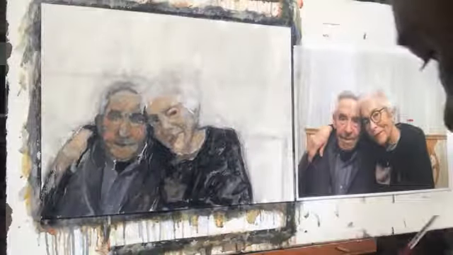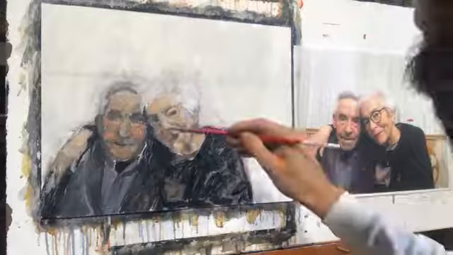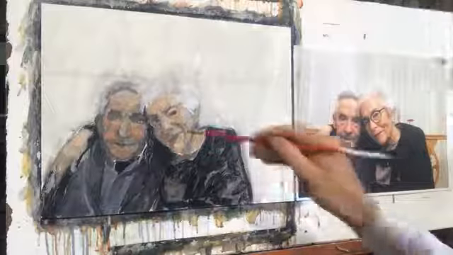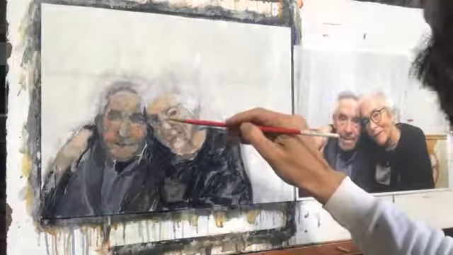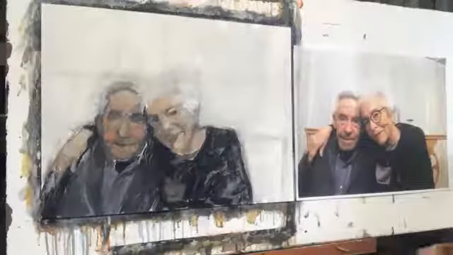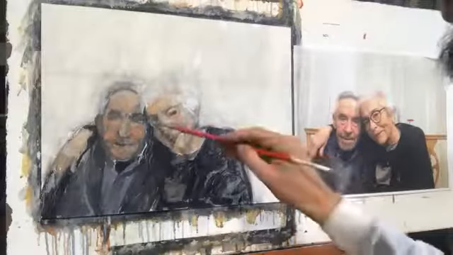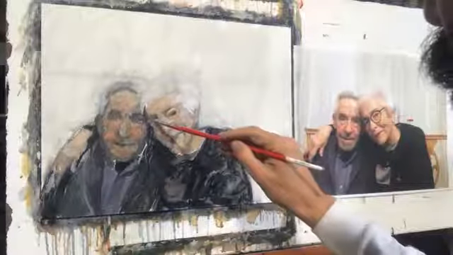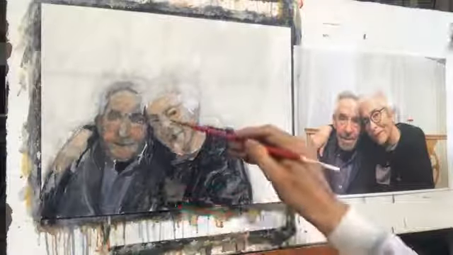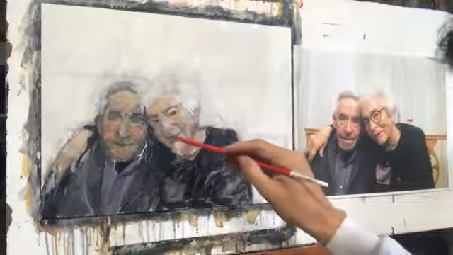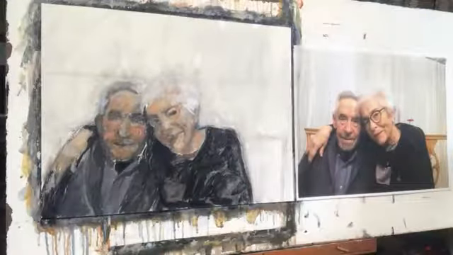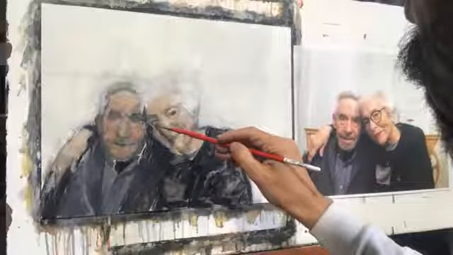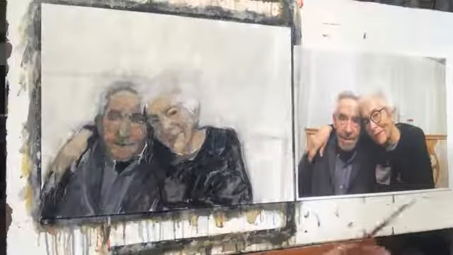Yeah. Also on the nose, this needs to be a little lighter. And I'm going to bring some lightness also, defining the upper lid. Oh yeah. And some darker areas. Oh yeah.